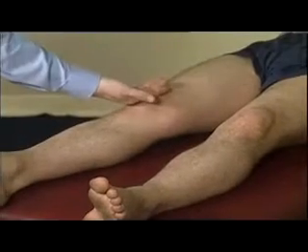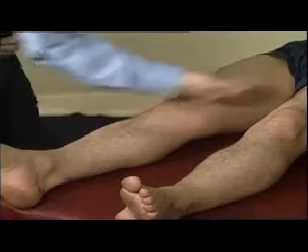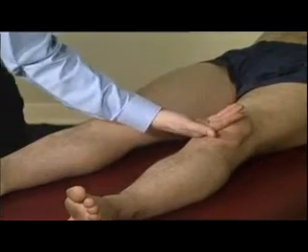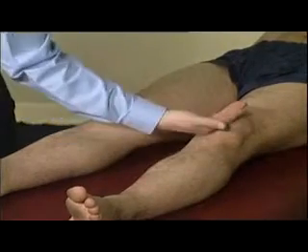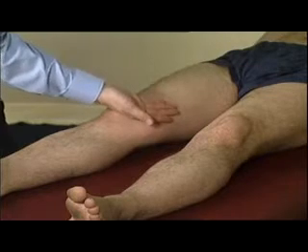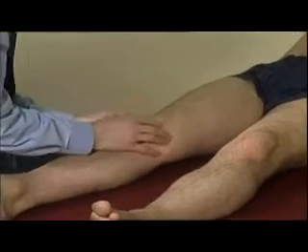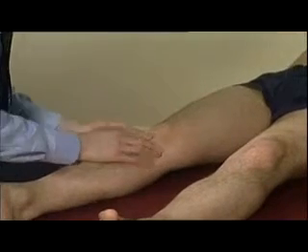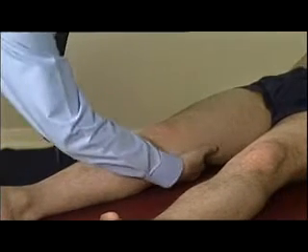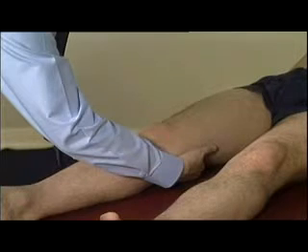Temperature is assessed by starting at the mid-thigh and moving down, and comparing both knees to each other. Feel around the border of the patella for tenderness and behind the knee for popliteal cysts or swellings.